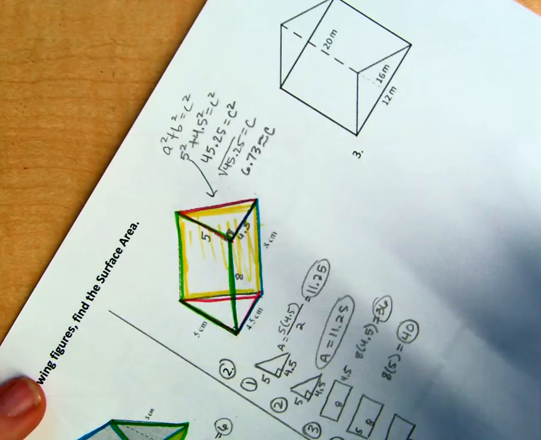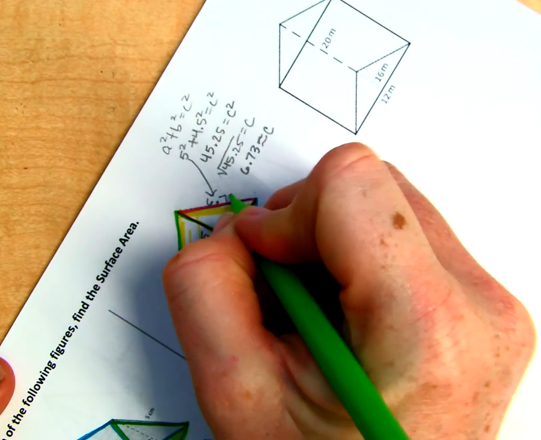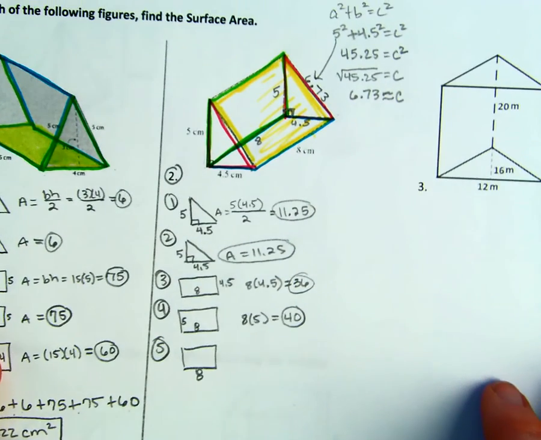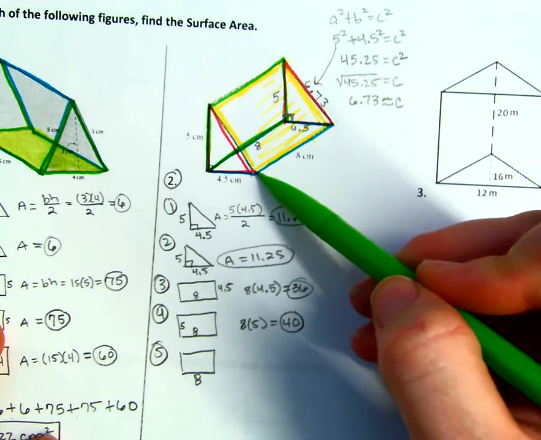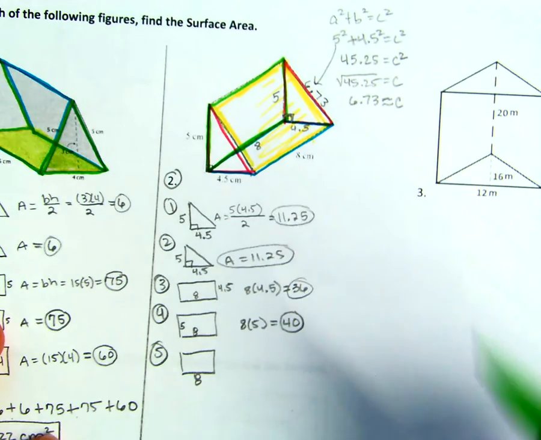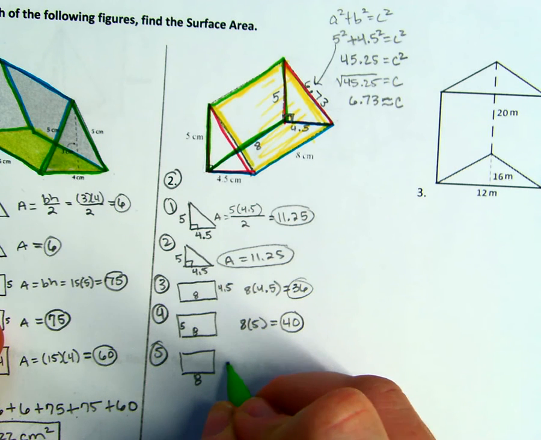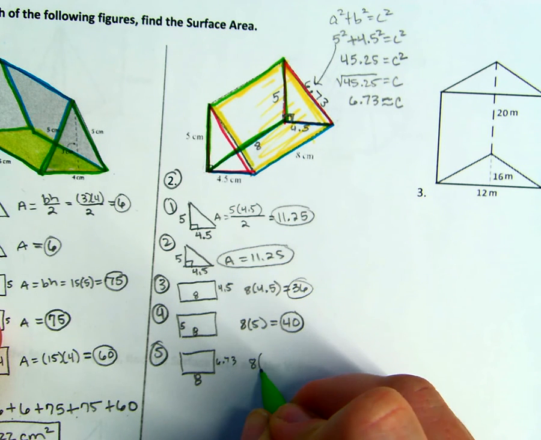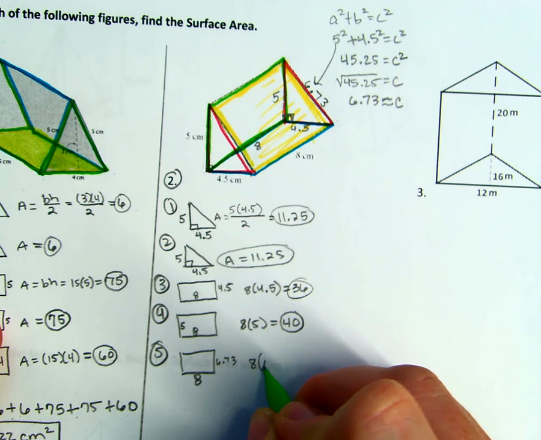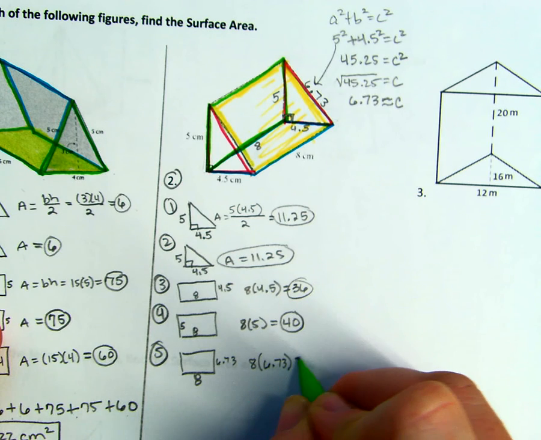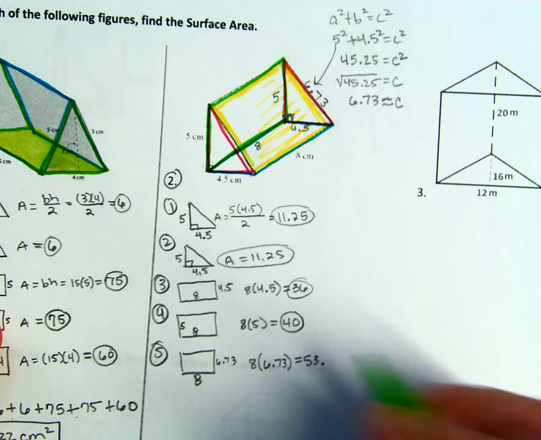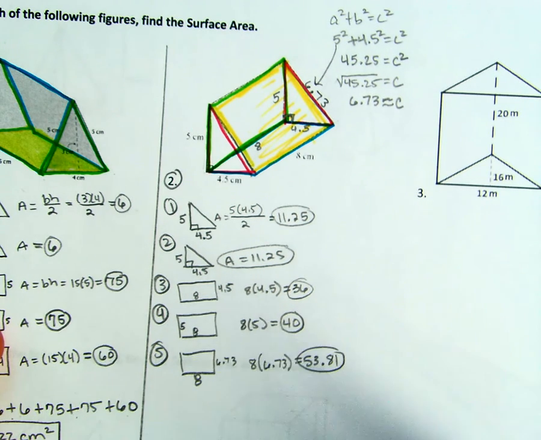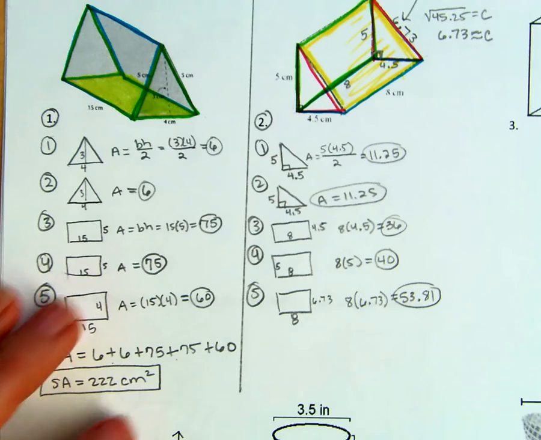Okay, so that means this length right here is 6.73. And now you can see the base and the height of that yellow rectangle, 8 by 6.73. So I just kind of quickly multiply base times height here, and I get 53.81 as the area of that big yellow rectangle, right?